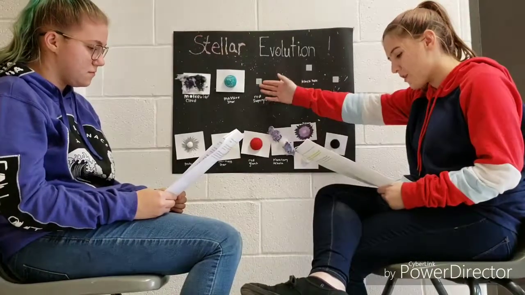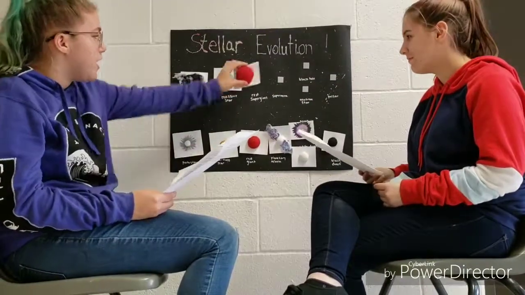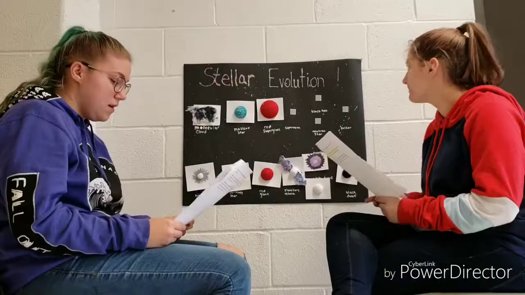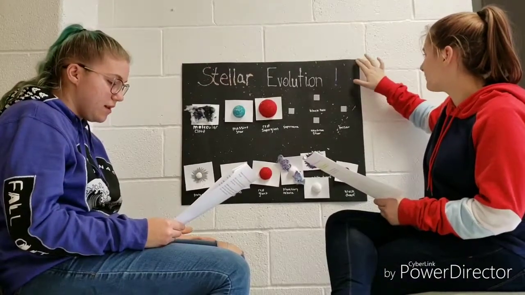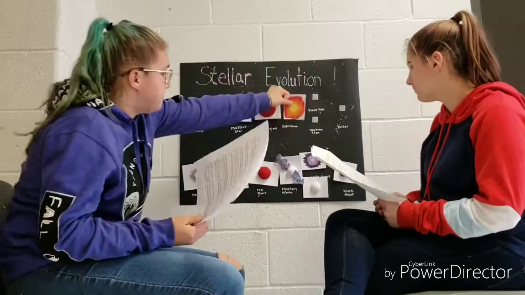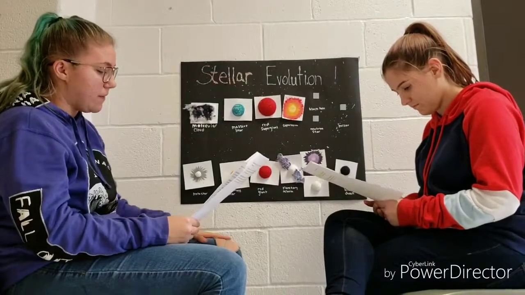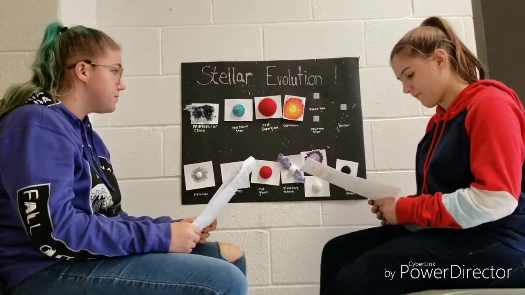It's a very similar process to the red giant. However, it expands a lot more into a red supergiant. Like a red giant, hydrogen fusion eventually stops, but instead of a nova, it becomes a supernova. It is a much larger explosion than a nova and collapses the inner core of the star.